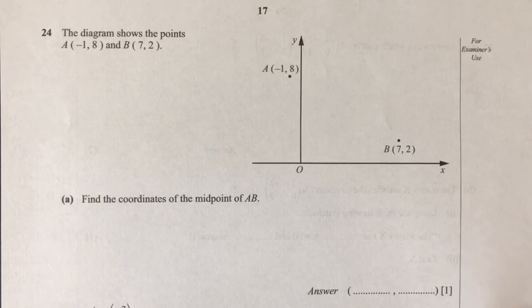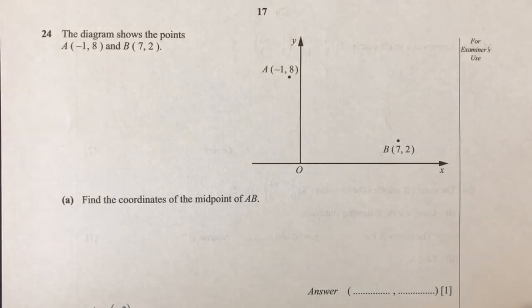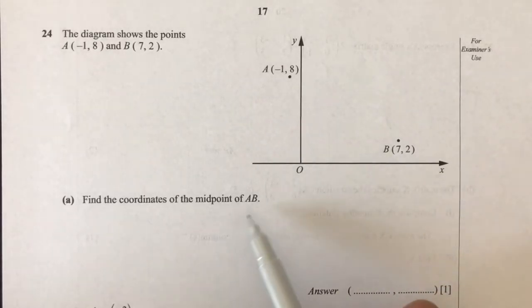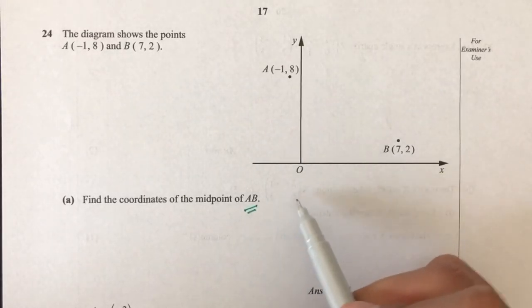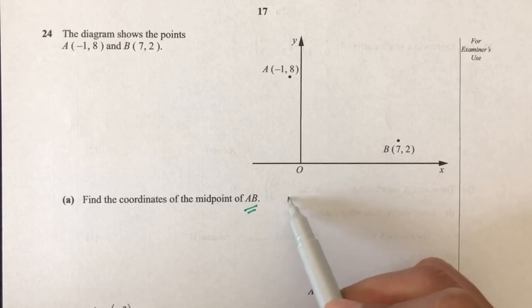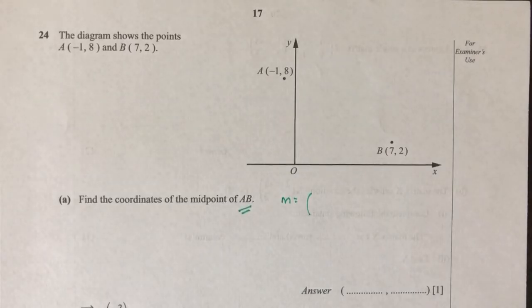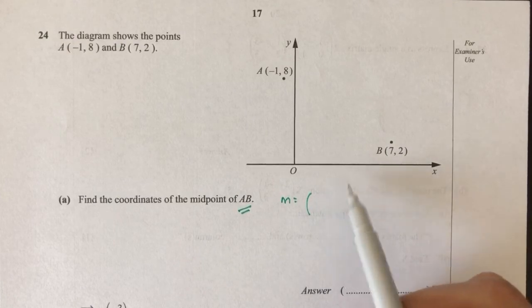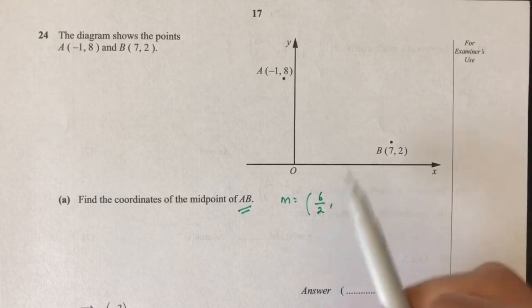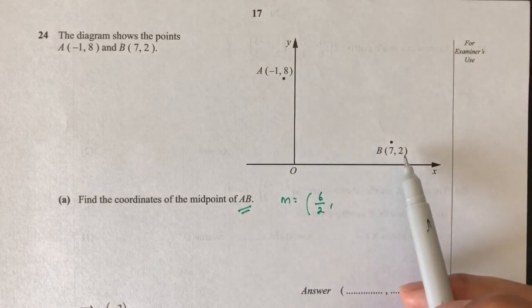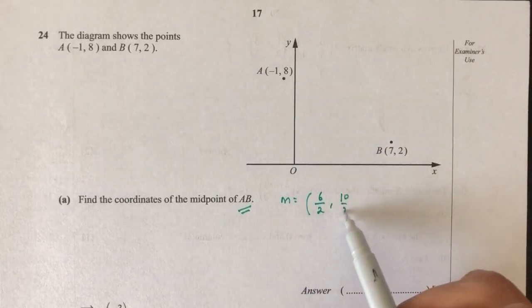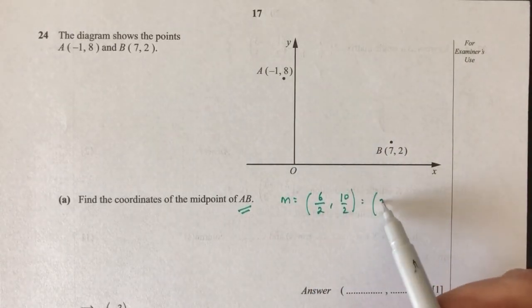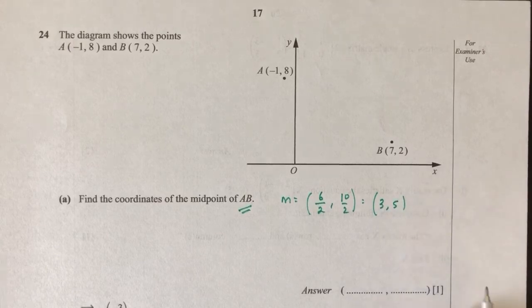Question number 24. The diagram shows the points A is (-1, 8), B is (7, 2). So two points. Find the midpoint of AB. So we use a formula. For the midpoint, we have to replace the values of x1 and x2. So x1 plus x2 will be 6 divided by 2. y2 plus y1 will be 10 divided by 2. That becomes 3 and 5. The midpoint is (3, 5).